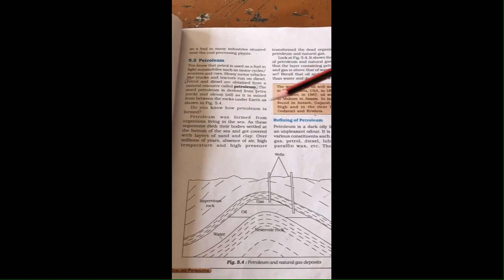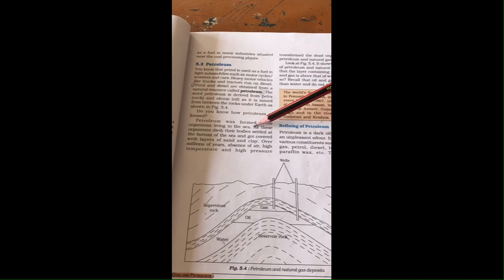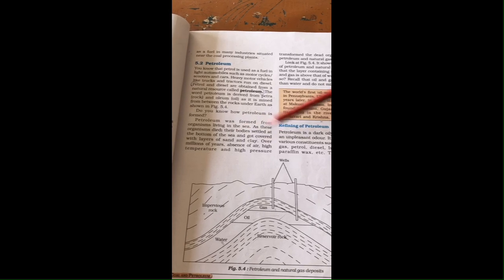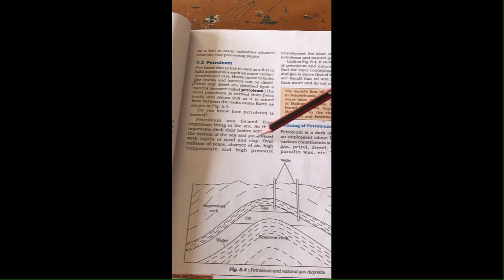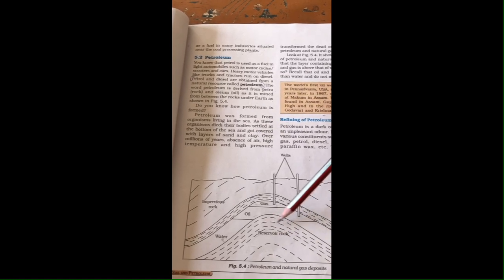Do you know how petroleum is formed? Petroleum was formed from the organisms living in the sea. As these organisms died, their bodies settled at the bottom of the sea and got covered by layers of sand and clay, like here. Clear?